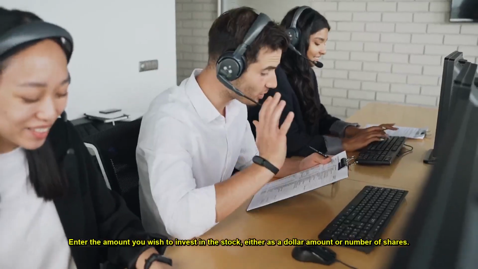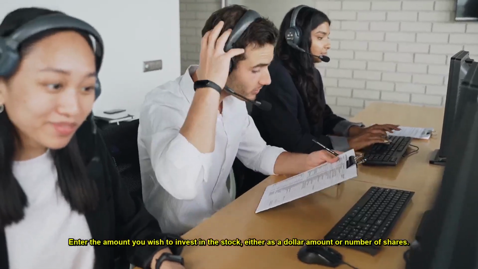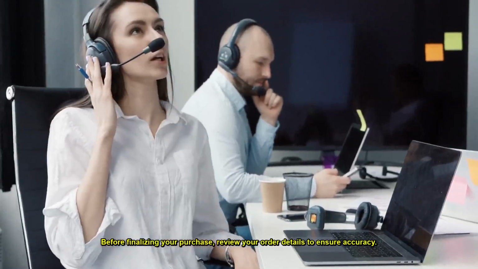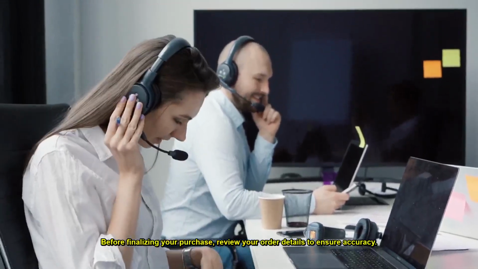Enter the amount you wish to invest in the stock, either as a dollar amount or number of shares. Before finalizing your purchase, review your order details to ensure accuracy.